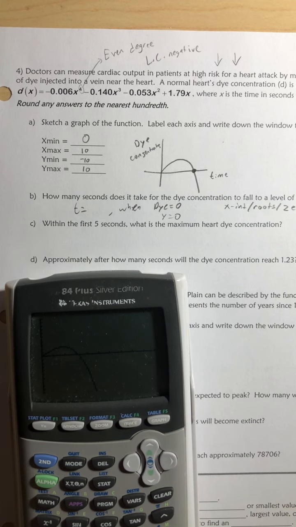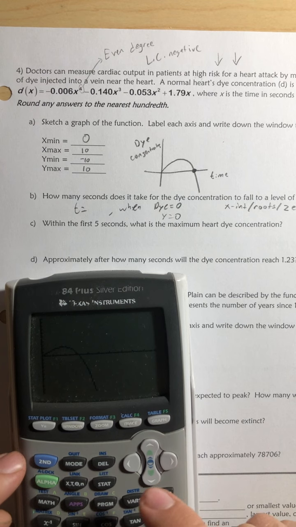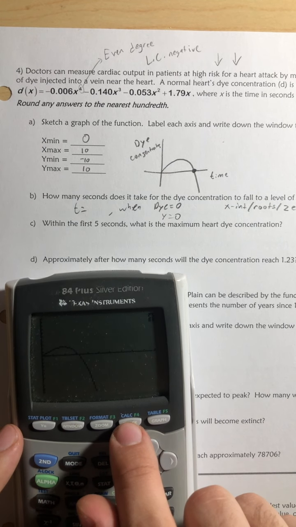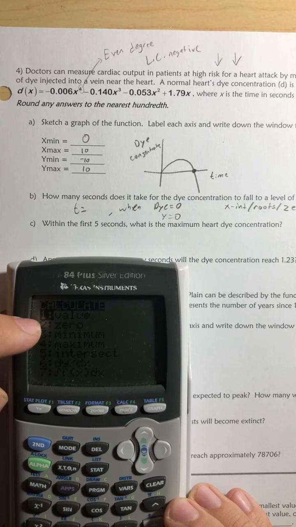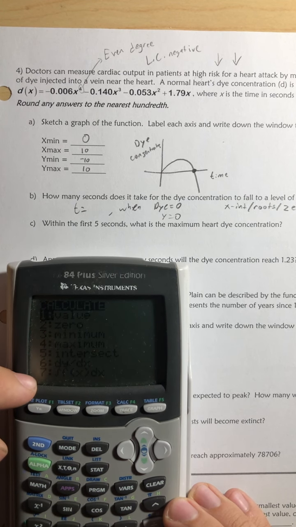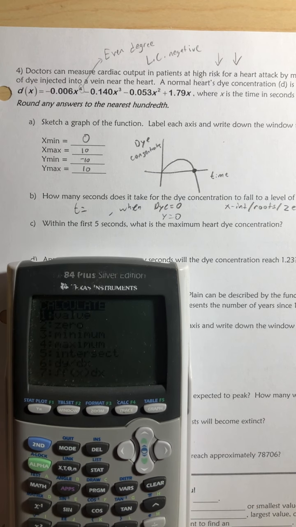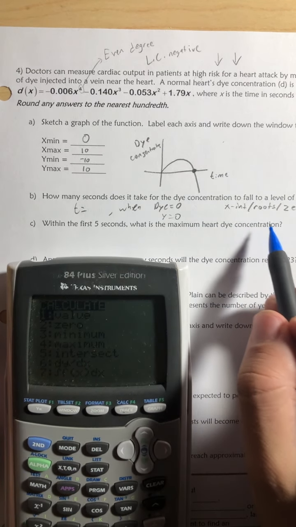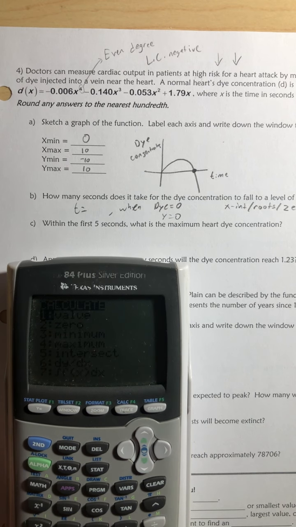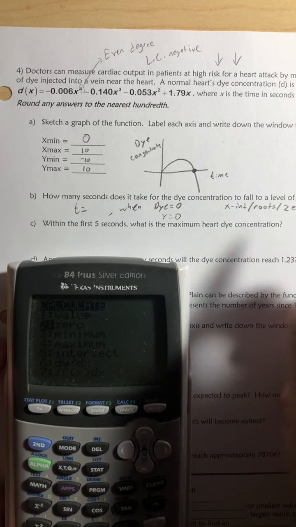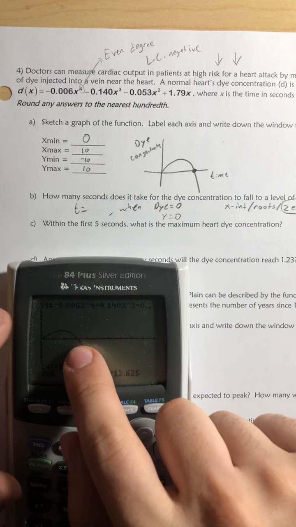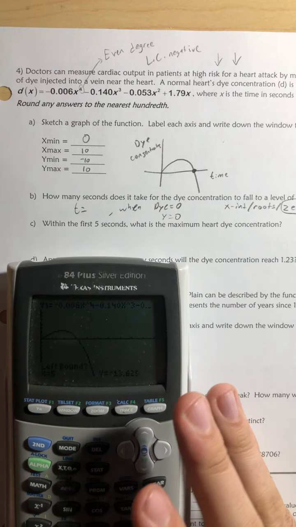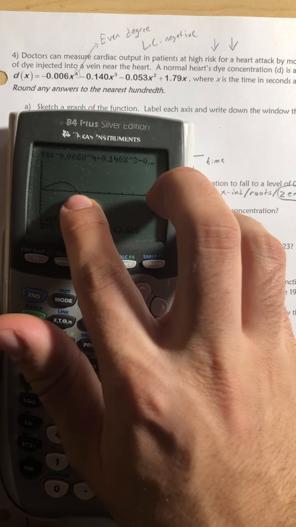The nice thing about the calculator, whenever we're trying to calculate things, is it's all in this calc button. So to get there, I'm going to press second, calc, and I have these options: value, 0, min, max, intersect, and then some things you'll learn later on in calculus. So I'm looking for my x-intercept or my roots or my 0. They all mean the same thing. So my calculator option is always going to be 0. That's what the calculator chooses to use. So I'm going to click 0. And now I'm trying to isolate this 0 right here.